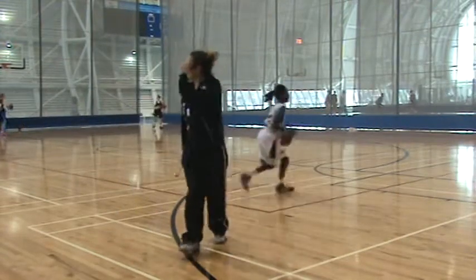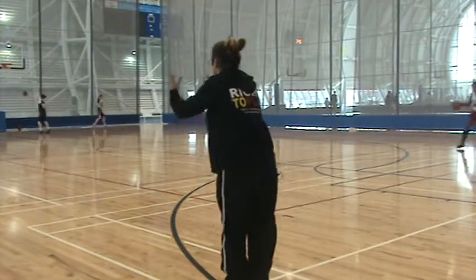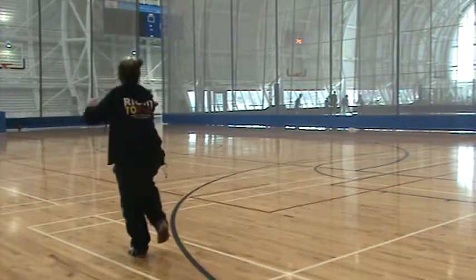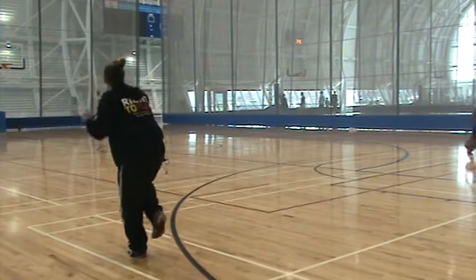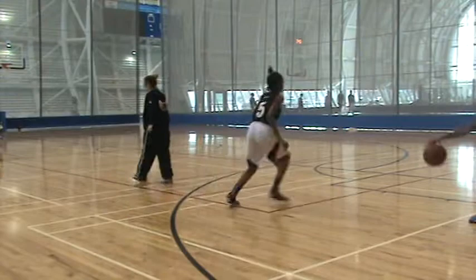Good. As they start to get that, I'm still gonna over-exaggerate, but I'll let them do their self-toss, but they have to pause, frame it so I can take a picture, and go. So they've got a frame for 1 second. Good.